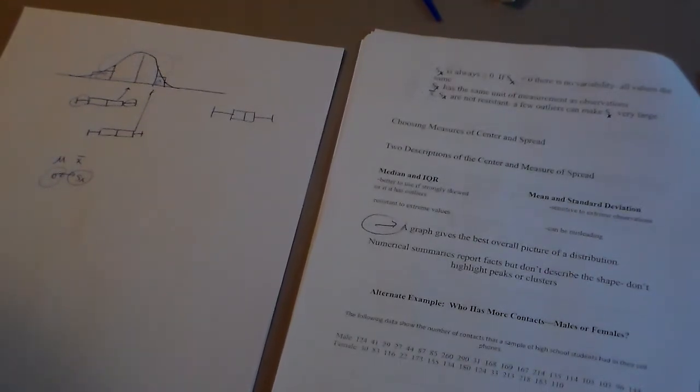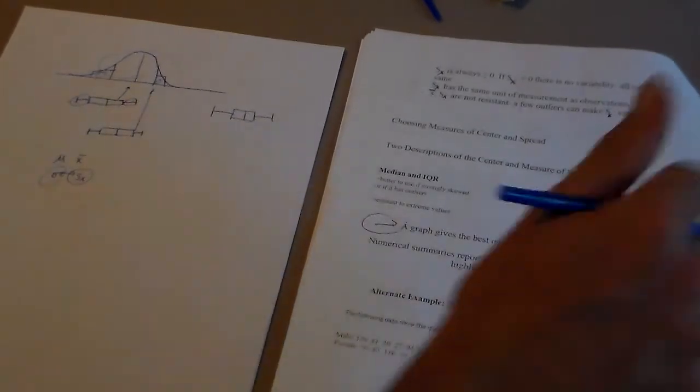So I guess they want to know, does the data give convincing evidence that one gender has more contacts than the other? So I guess I wanted you here to do the standard deviation stuff, but you know what? We're gonna have enough examples of that. I don't need you to do that.